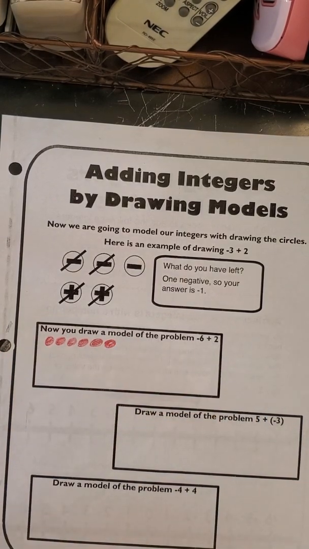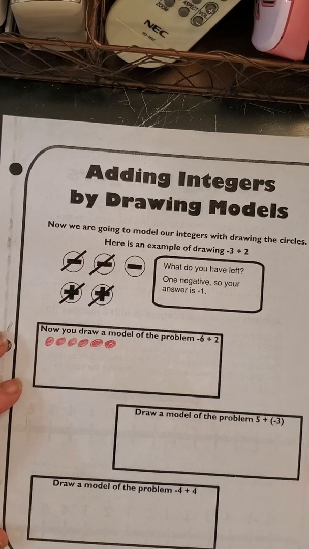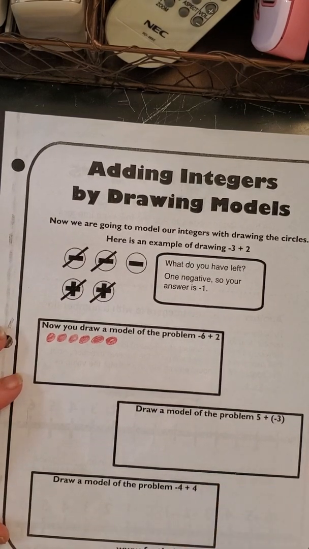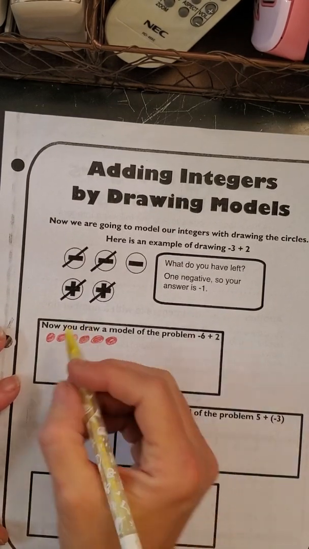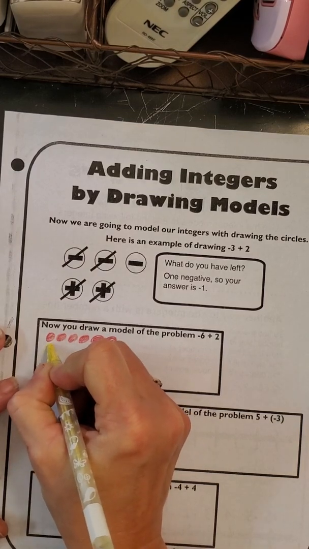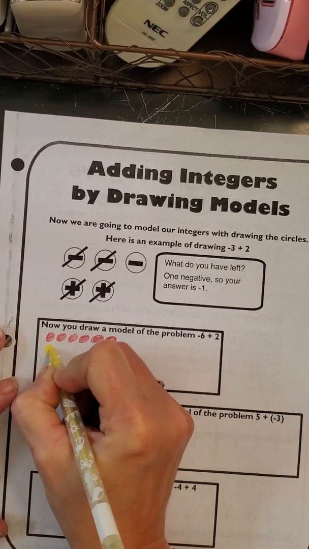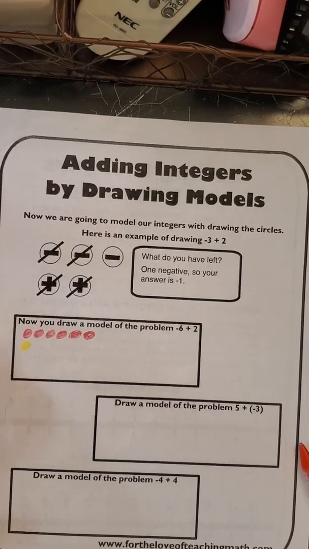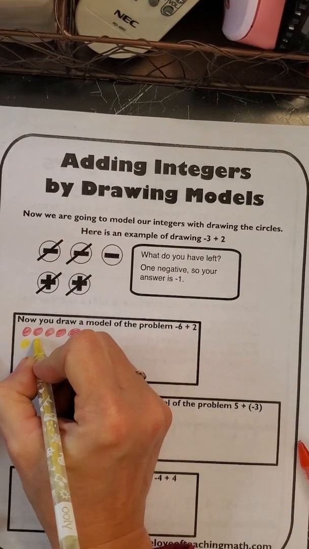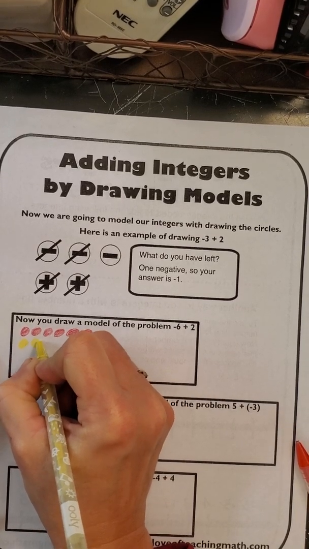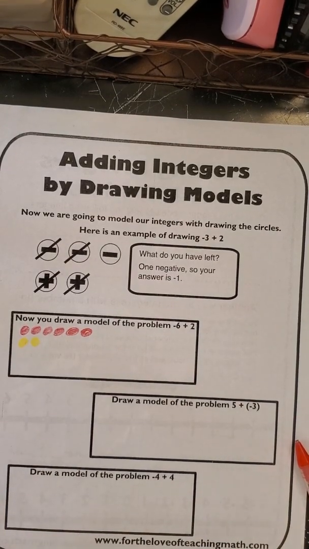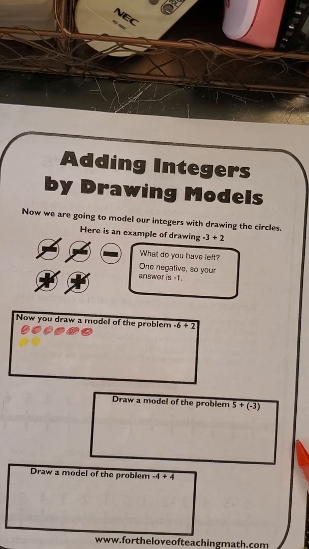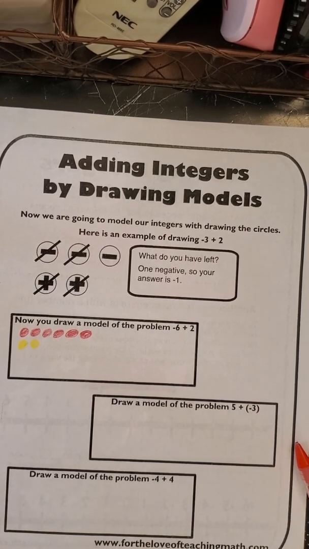And 2 positives. And remember, we're going to stack these so that we can see our 0 pairs. So I'm going to come right under here and do my positives. 1, 2. Now, once I've done that, I want to mark out my 0 pairs.